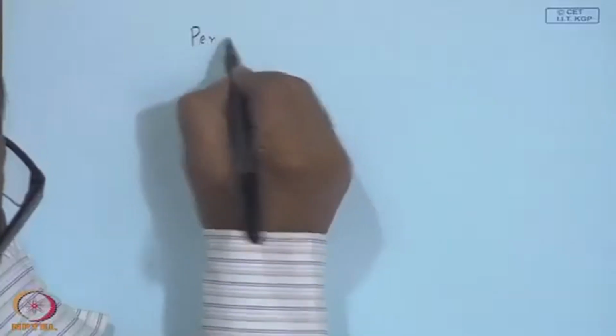Now, we have got our challenge in the sense that compared to most of the other conventional systems, when you come to a solar energy system in particular, or an environmentally driven system in general, what is the performance index?